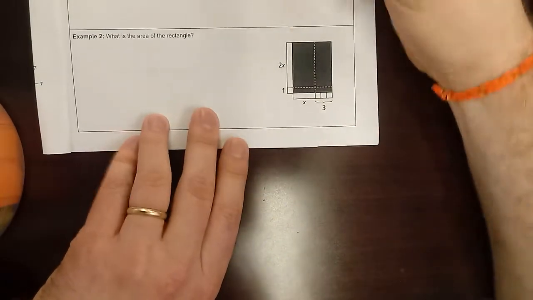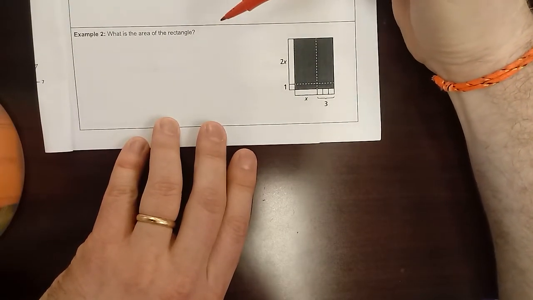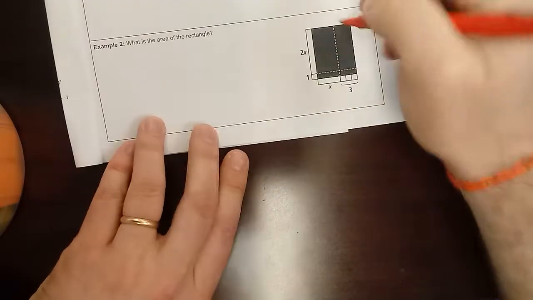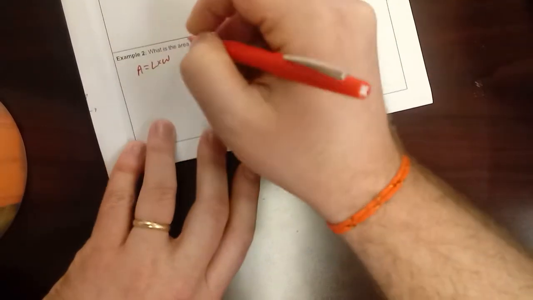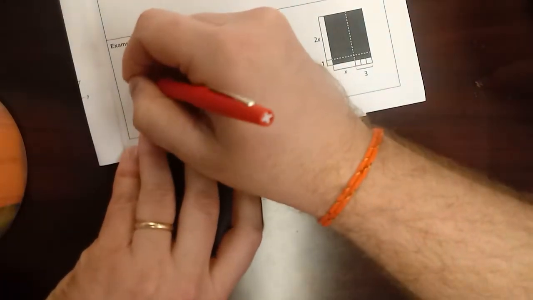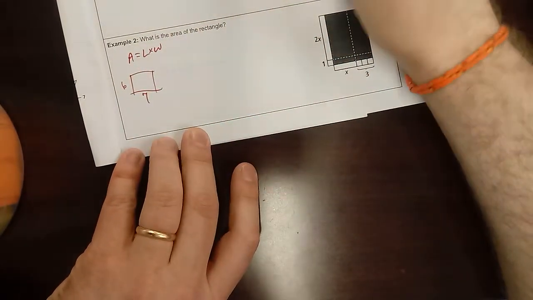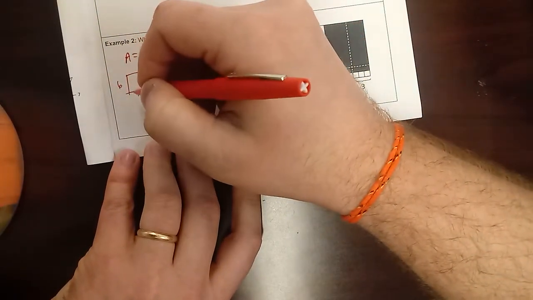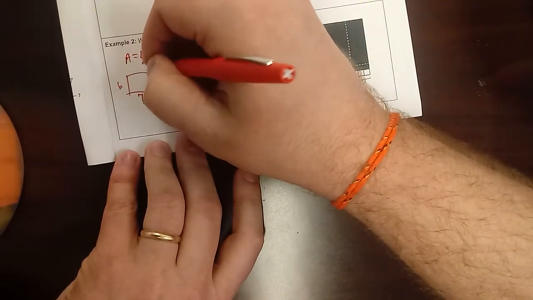So, all right, it says, what is the area of the rectangle? So the area of the rectangle, remember, the area of any rectangle is length times width, or base times height, depends on how you want to talk about it. So if I had a rectangle, and let's say we had a size of 6 and then a size of 7, the area of the rectangle would just be 7 times 6, right? Or 6 times 7.